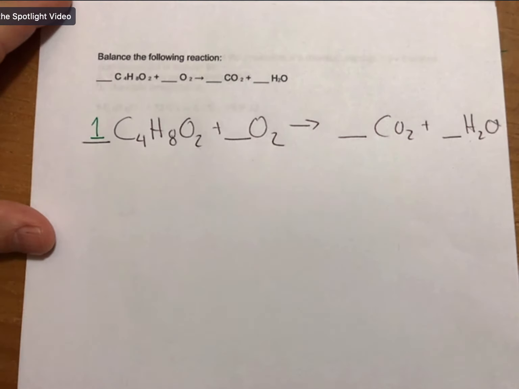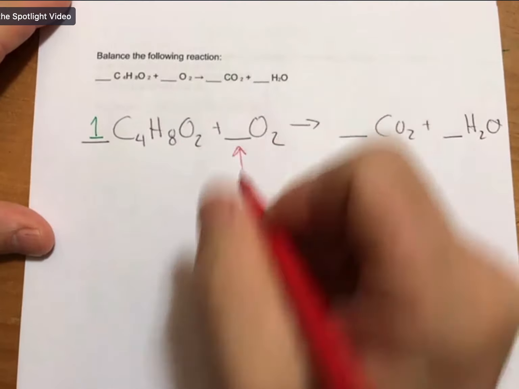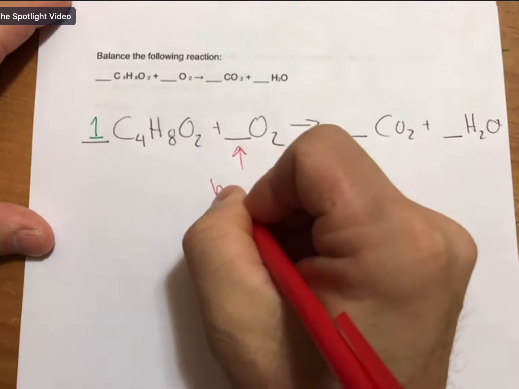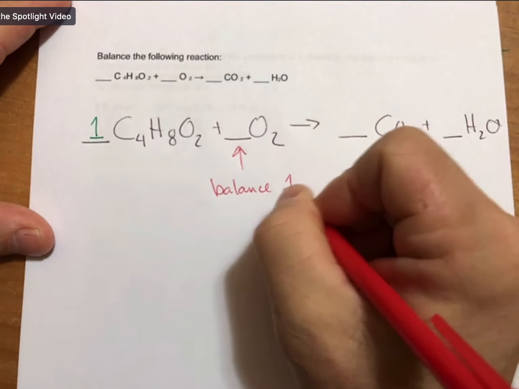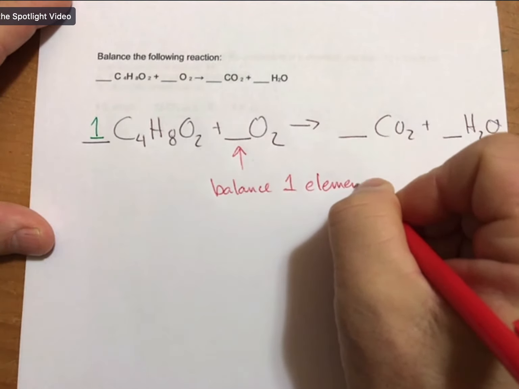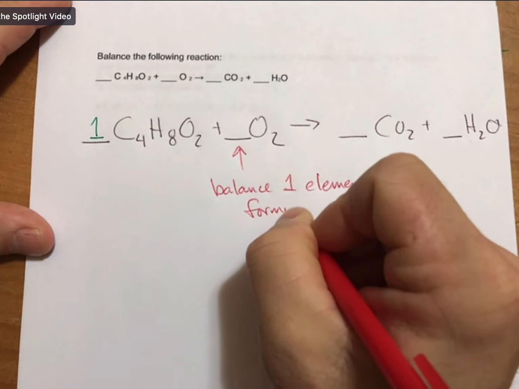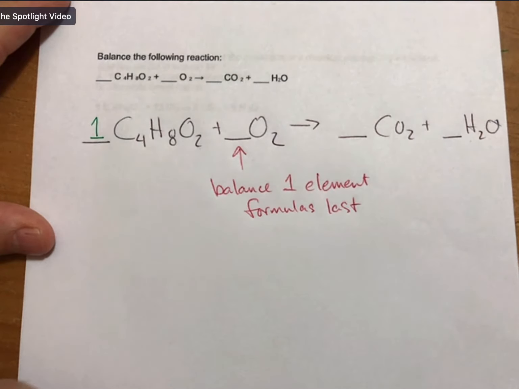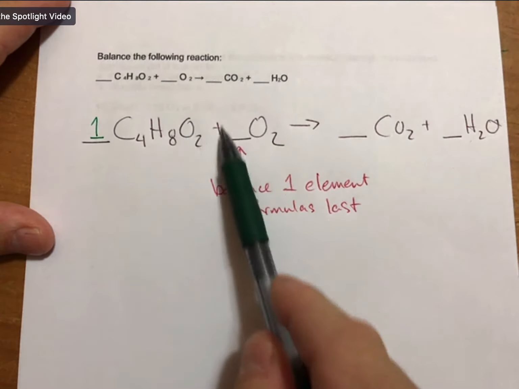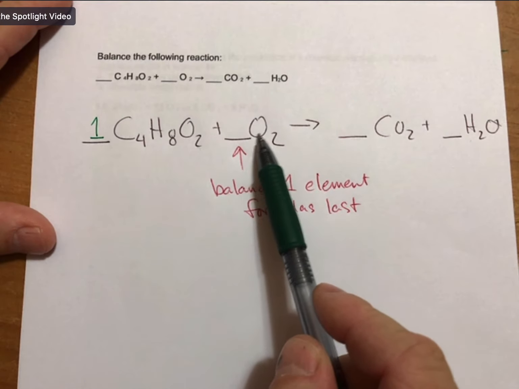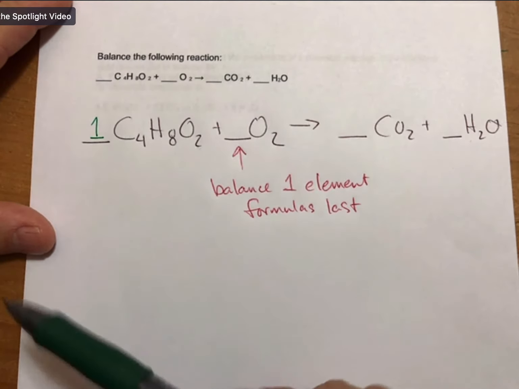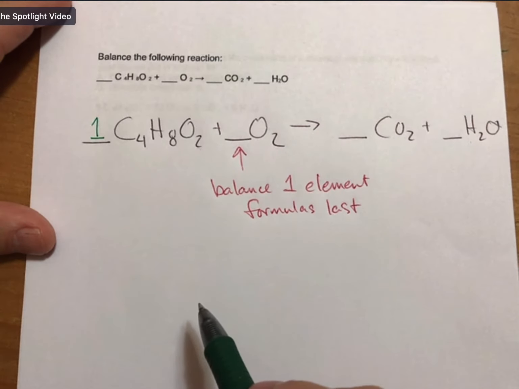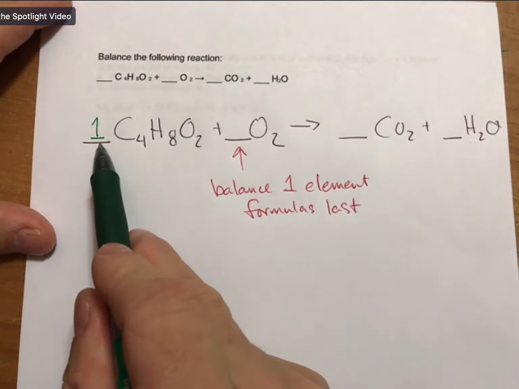The one thing I'll say is, there's another rule that says balance 1 element formulas last. The reason you balance 1 element formulas last is because whatever coefficient you put in front of the oxygens, it doesn't change any of the other elements, which is good because you want to make sure that in the end everything stays balanced. So the process goes like this.